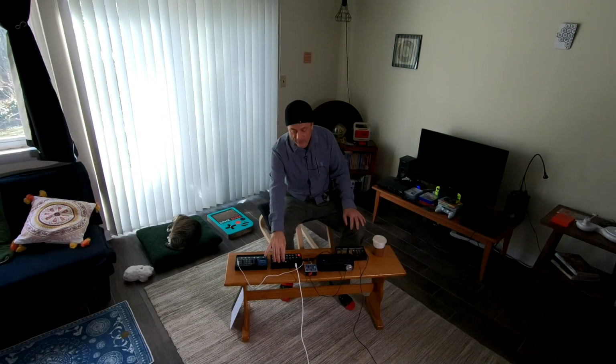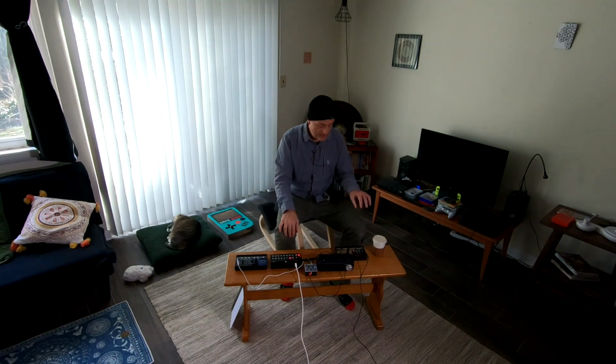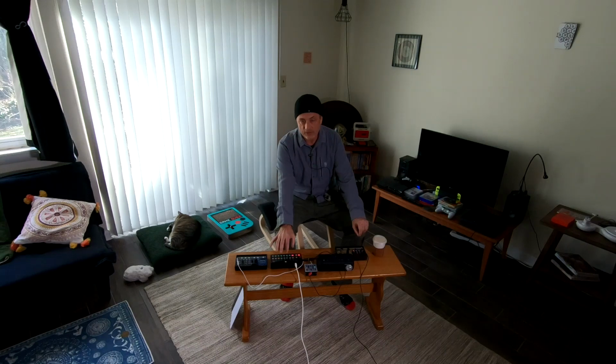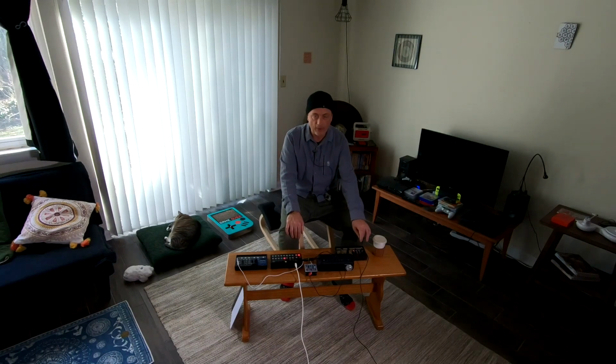Now, my SQ1 is set to MIDI channel 1, and the way that I have the Volca Drum set up right now, that just means that it is going to play part 1. So if I set this to channel 2, then it would play part 2, track 2. So you're only having access to one drum that way.